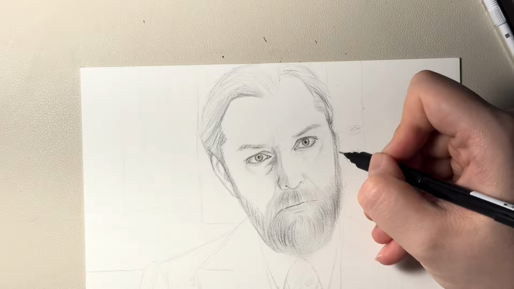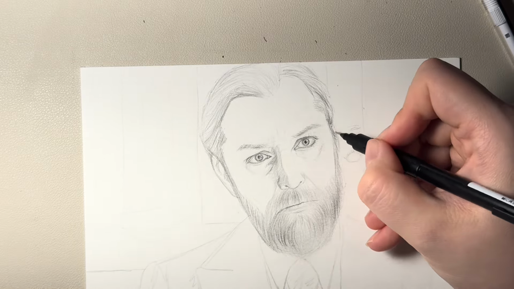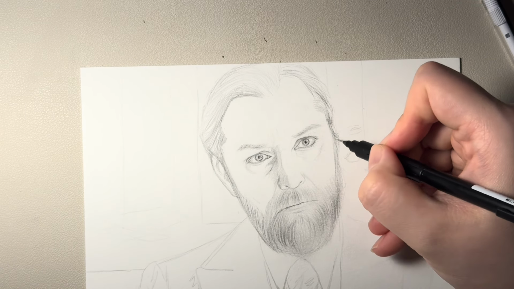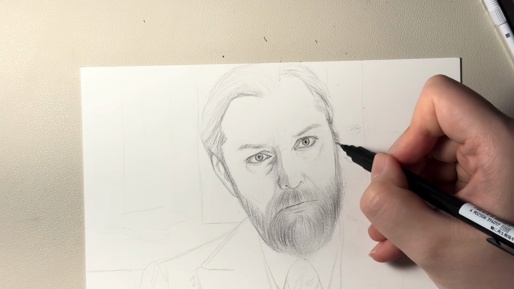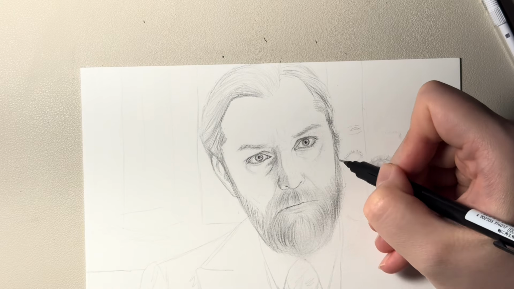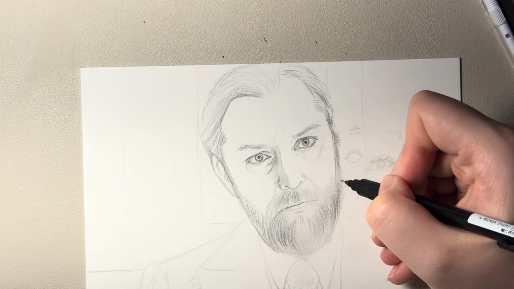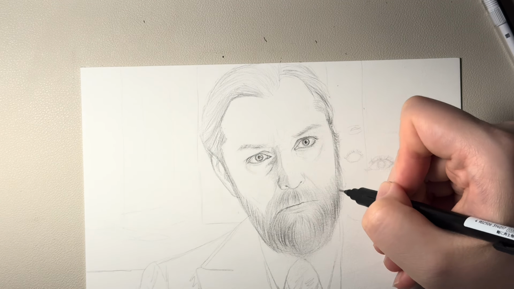There's still part of his ear here, but it's kind of blocked by the beard. So later when I paint, I'll just put a slight skin tone there, and then I'll paint the hair on top of it to cover it.